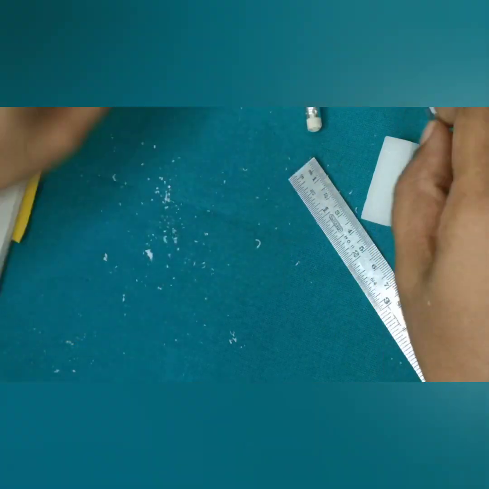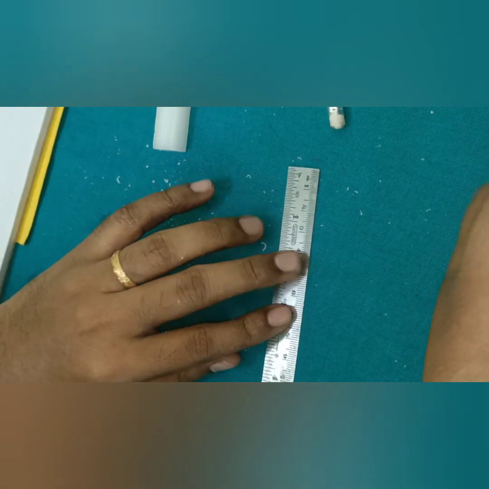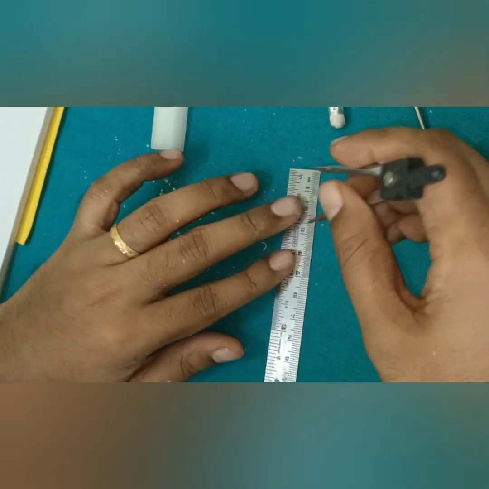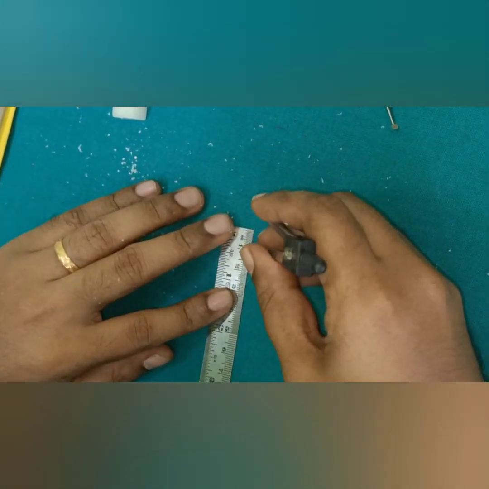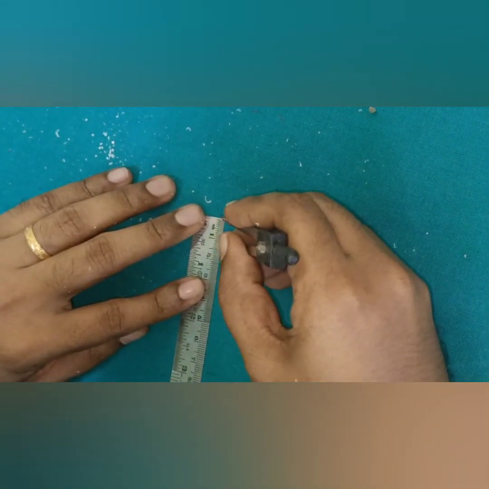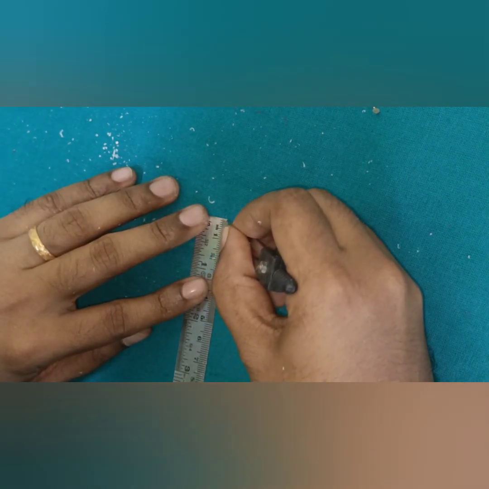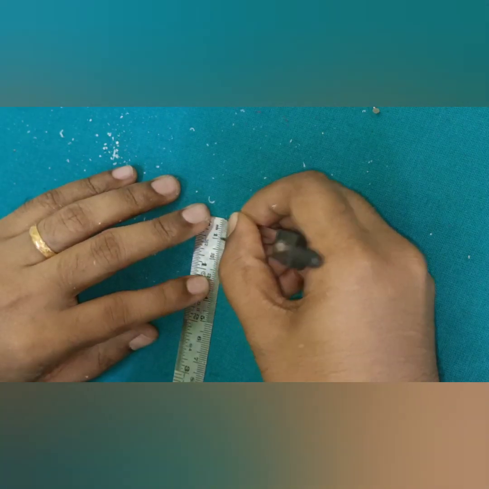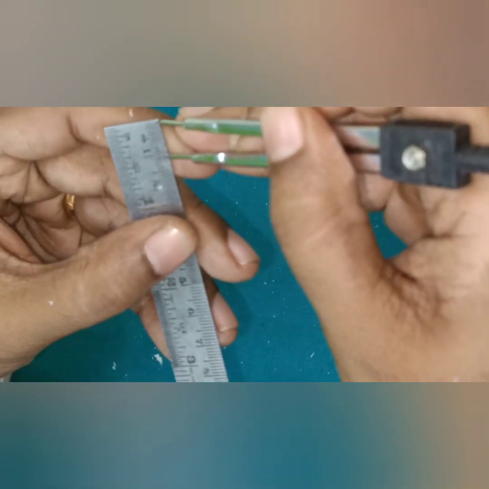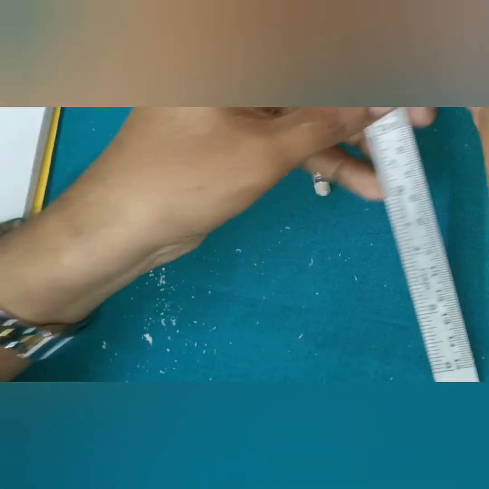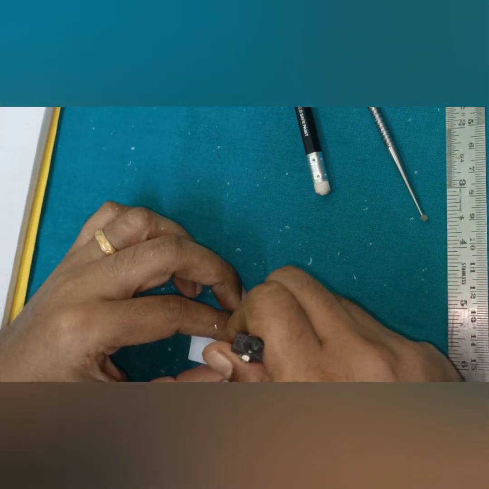So how to take the measurement on the wax block? First is 10.5, the cervico-incisal length of the crown of the maxillary central incisor. So this is your 10 and this is your 10.5. Can you see this? See, this is your 10.5 here. Exactly you have to take it.